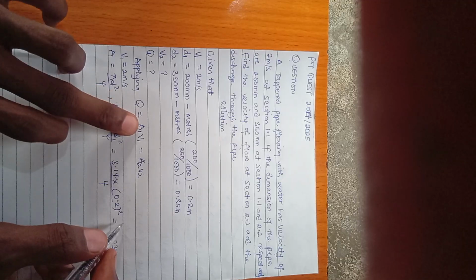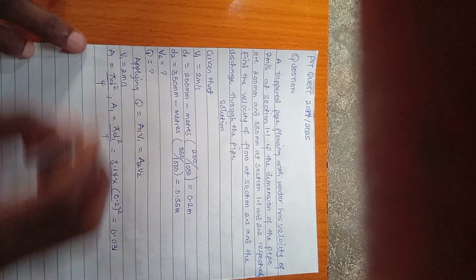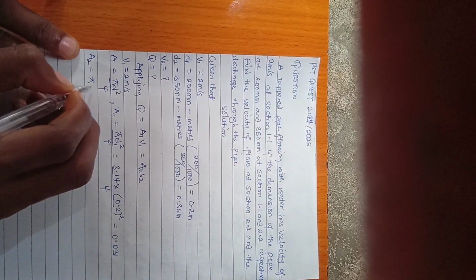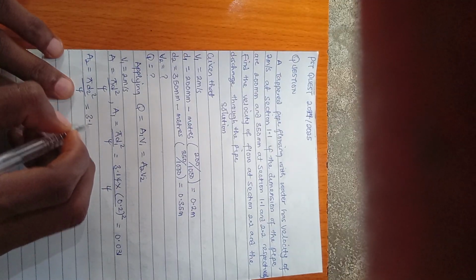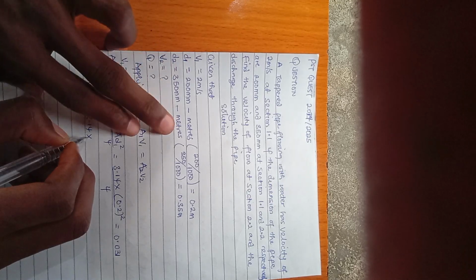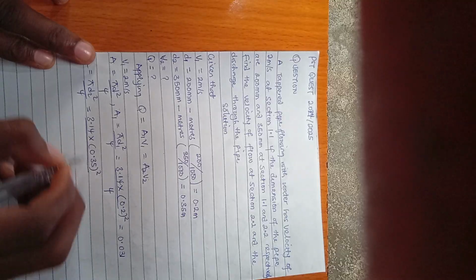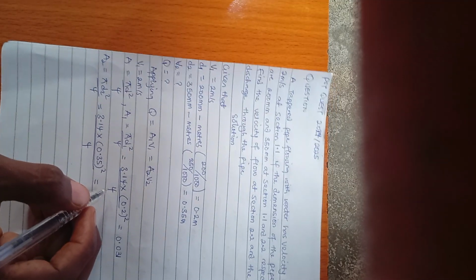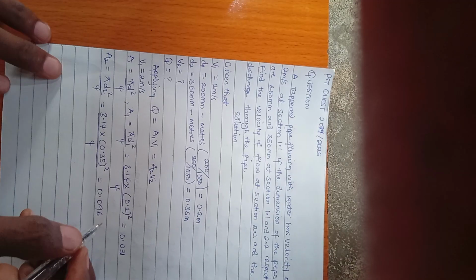Now we have A1 and v1, it's remaining A2 and v2. For us to get A2, A2 will be equal to pi d2 squared over 4, which is 3.14 times our d2, 0.35, all squared, over 4. The whole of that is going to give us 0.096.